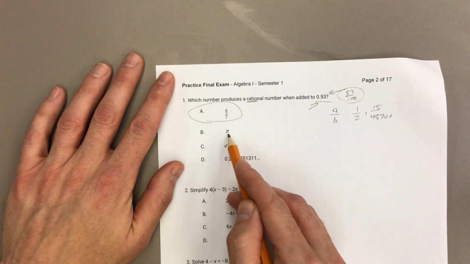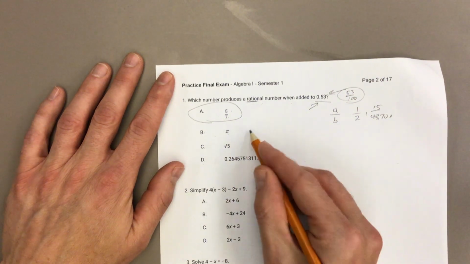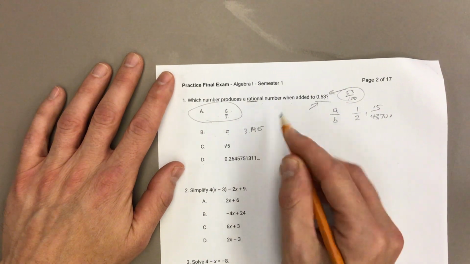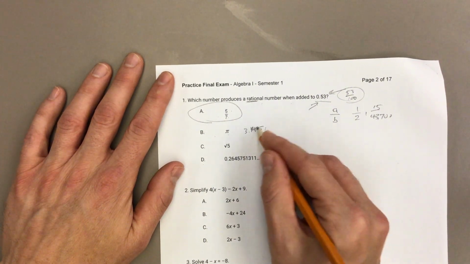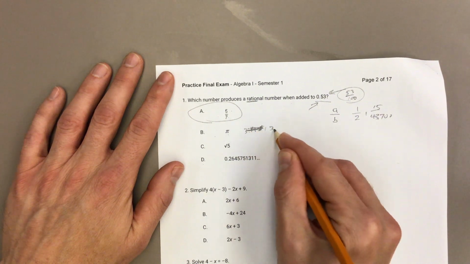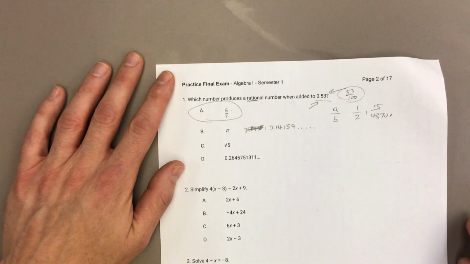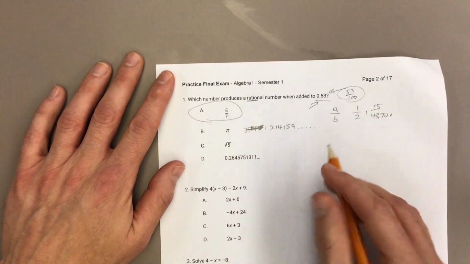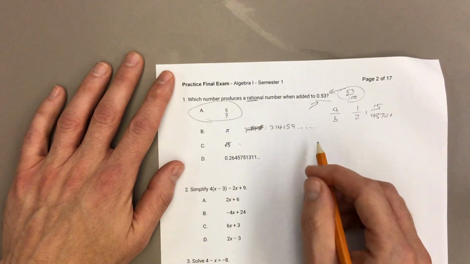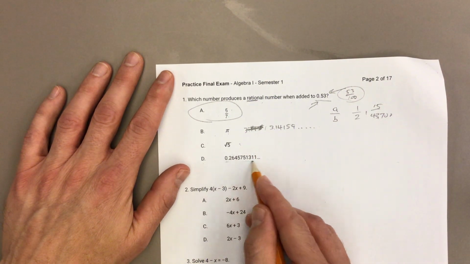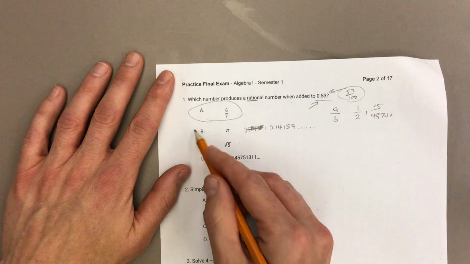Pi is something that goes on forever, infinitely, without a repeating pattern. Square root of 5 is something that goes on forever with a non-repeating pattern. And this decimal value goes on forever with a non-repeating pattern. So these are all irrational, which means they are not solutions.